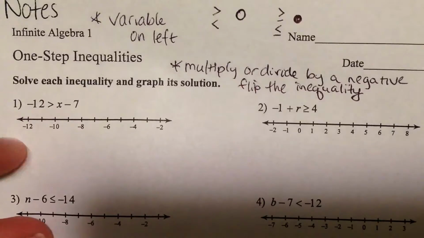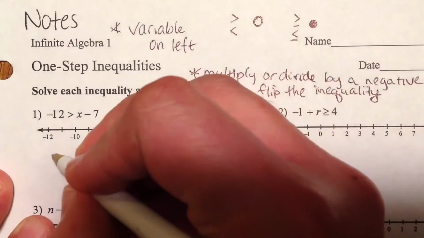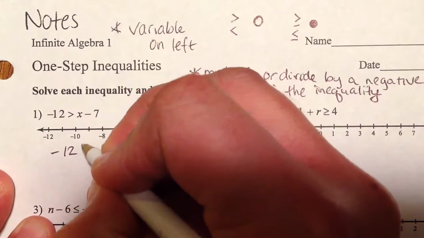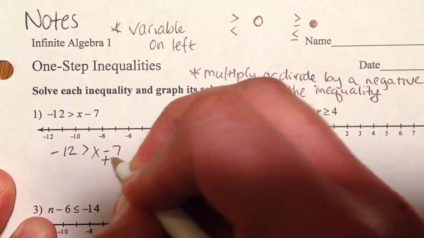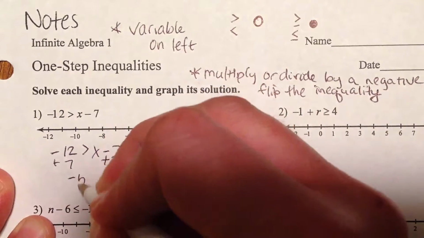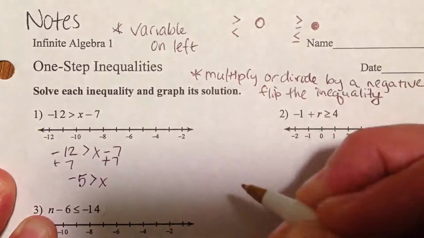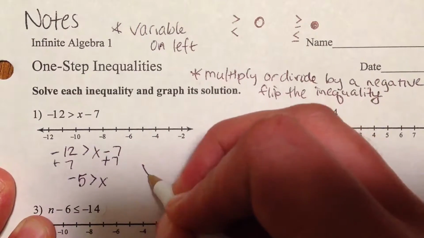So we're going to solve them just the same way that you would do if there was an equal sign there. So if I have negative 12 is greater than x minus 7, I'm going to solve it by getting rid of the minus 7. I add that 7 to both sides, and I have negative 5 is greater than x. Now again, we want our variable to be on the left side, so all I'm going to do is flip-flop this.